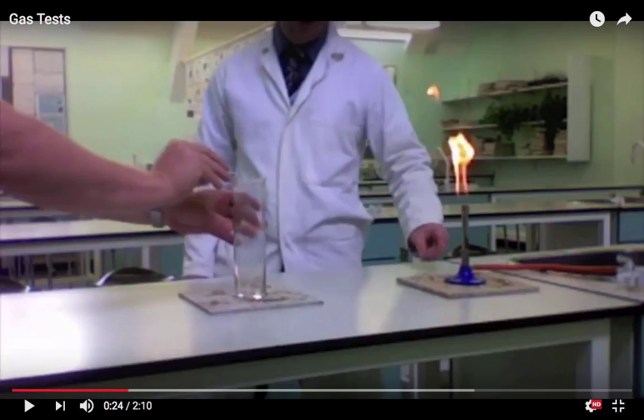Now, this test is really hard for you guys to get a positive reaction for, because oftentimes when oxygen is being produced, so is water, and the water will oftentimes put out your flame before it can reignite. So just make sure you're writing down really good observations, and we can talk about that on C-Day.